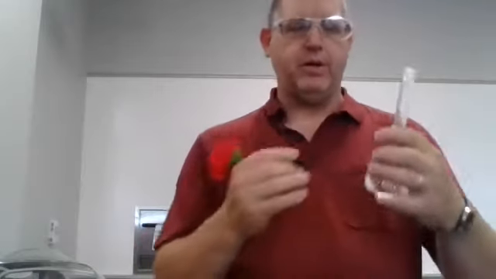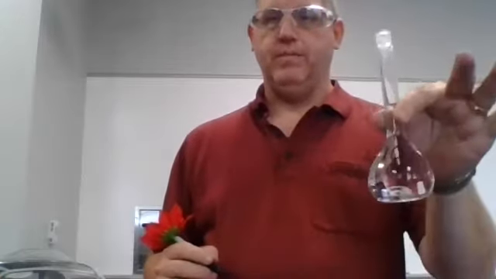The other thing we need to do is label this. Just like you're supposed to have in the lab, I have a handy dandy Sharpie along with a flower on it so I don't lose it. You know me, I set things down and I look all over the place for them. But this is going to be a 10 milligrams per liter solution. I've labeled it with 10.